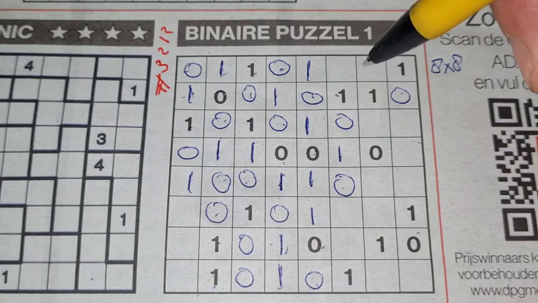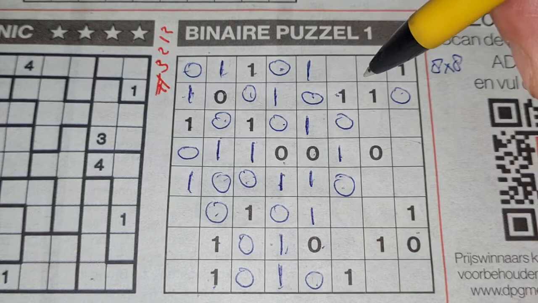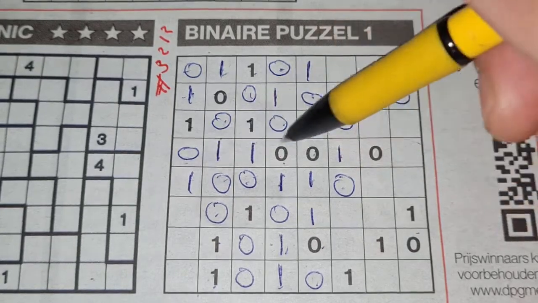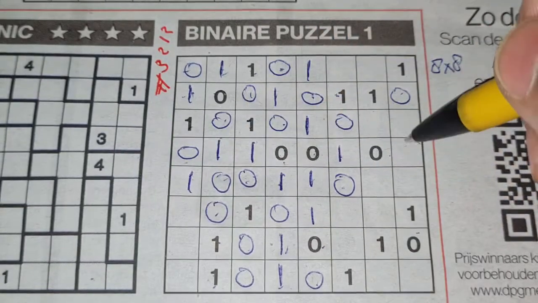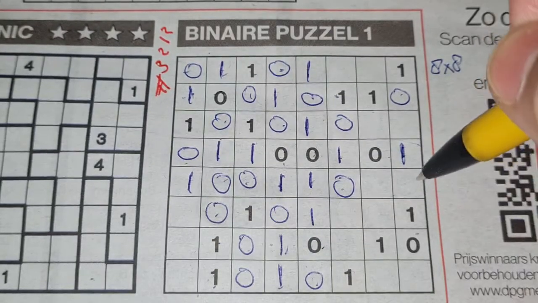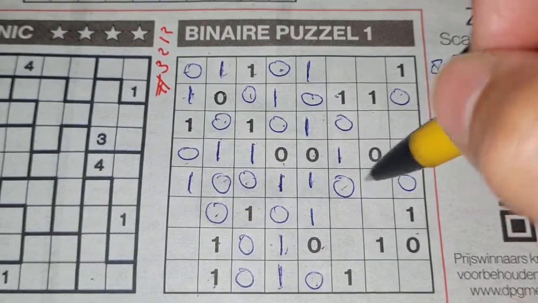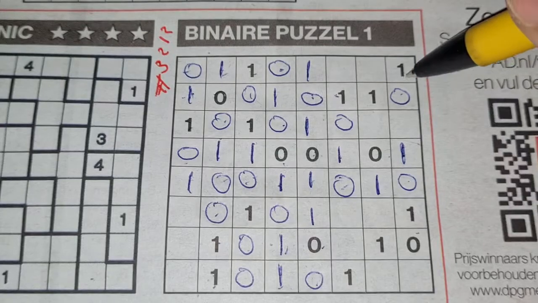Then we need to compare, I think. We need to, oh, no. 1, 2, 3, 4. 4 O's, so the rest are ones. Between the ones comes an O. Between 2 O's comes a 1.